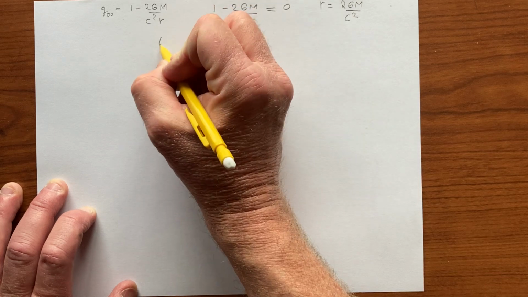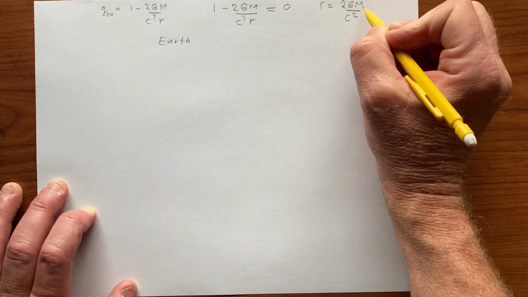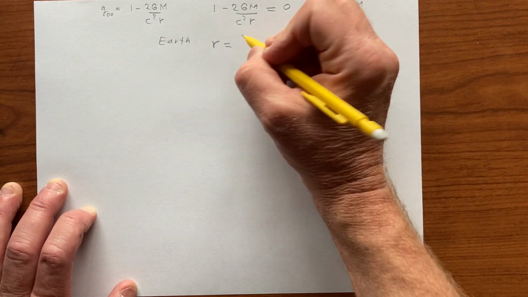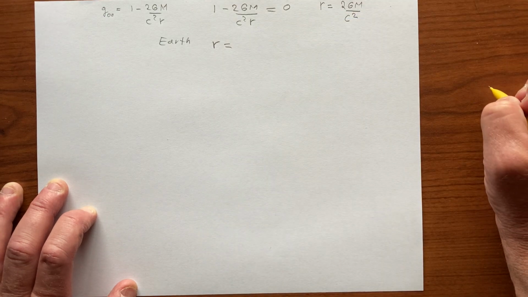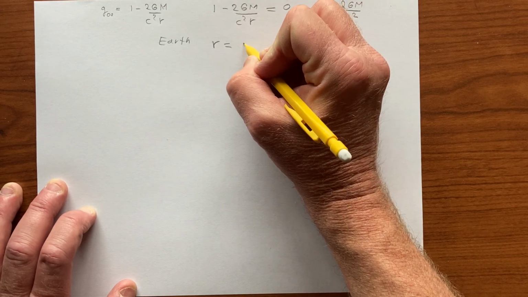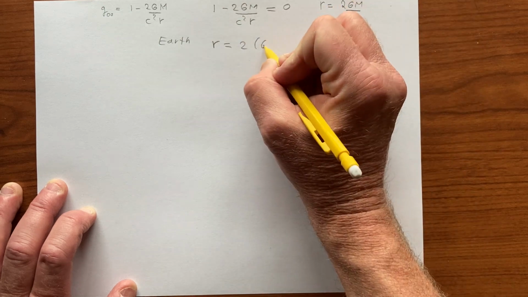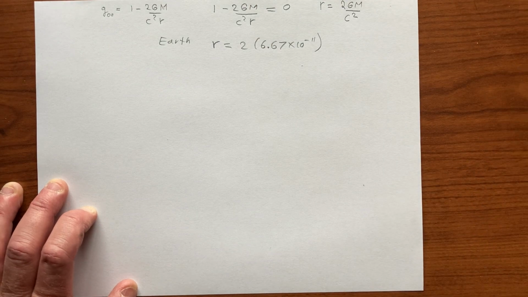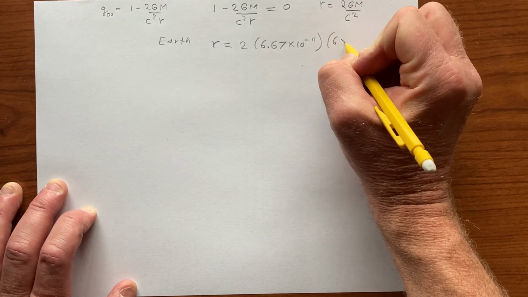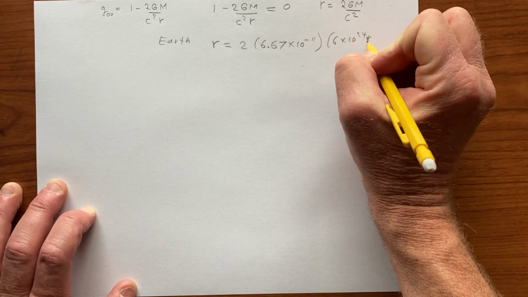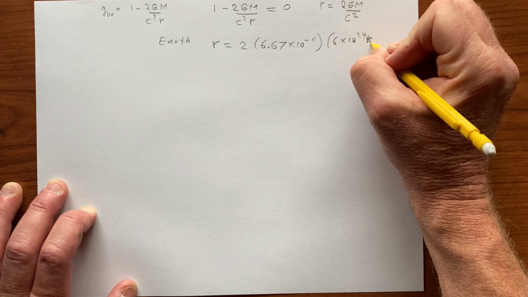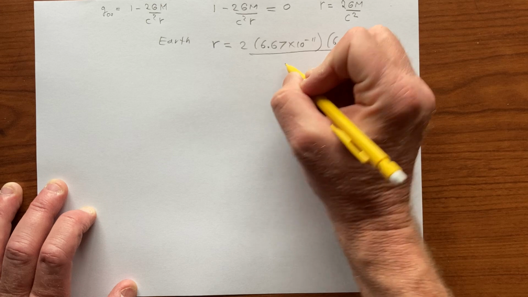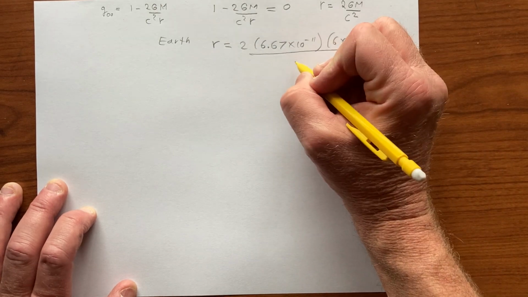If we do this for, say, the Earth, where we use the mass of the Earth, then this r has a value of 2 times G, so we have to pick a unit, 6.67 times 10 to the minus 11 if we're using kilograms, meters, seconds. The mass is about 6 times 10 to the 24 kilograms for the Earth. And we have the speed of light squared, so it's 3 times 10 to the 8 meters per second, squared.